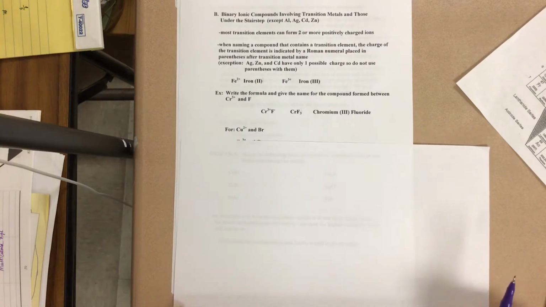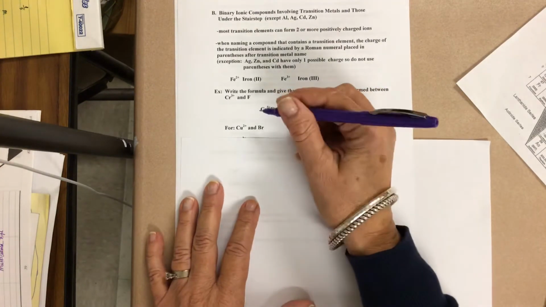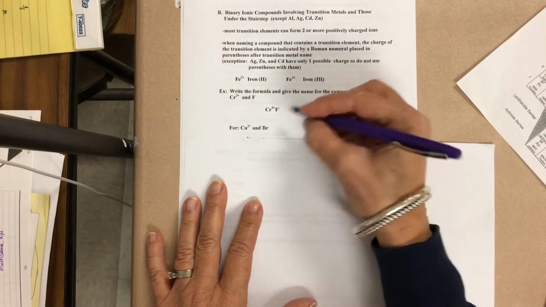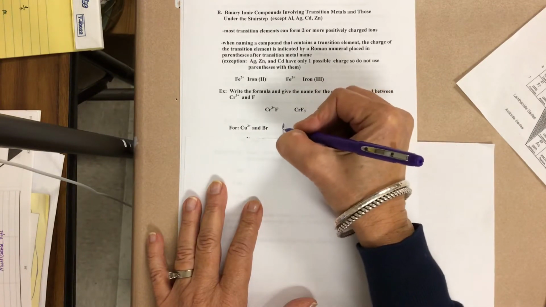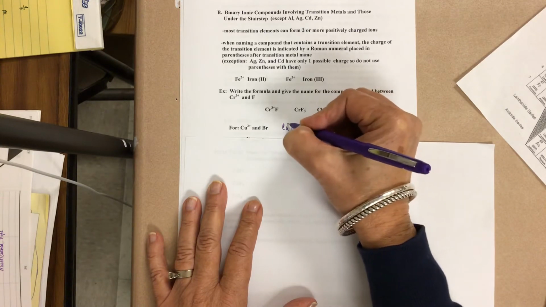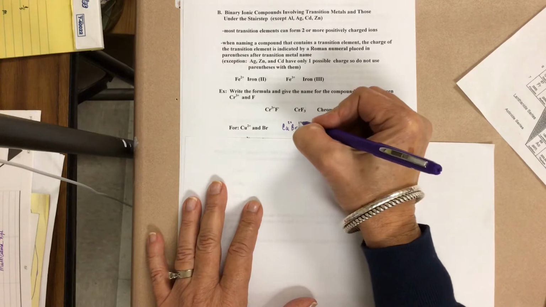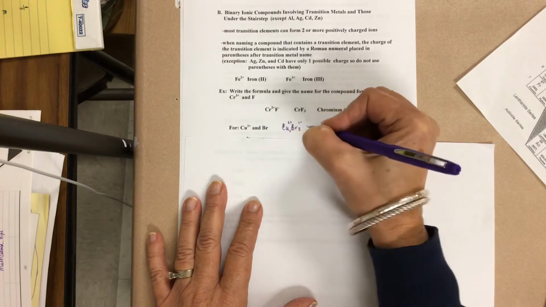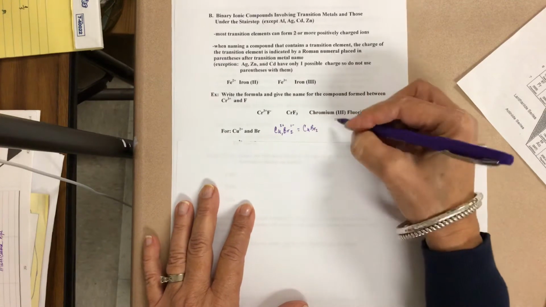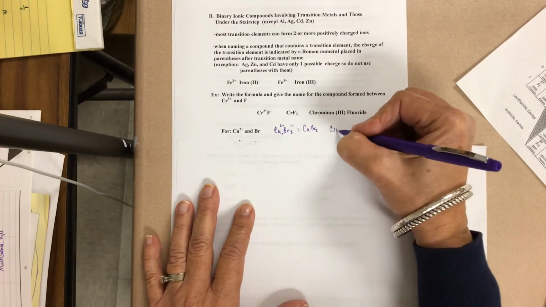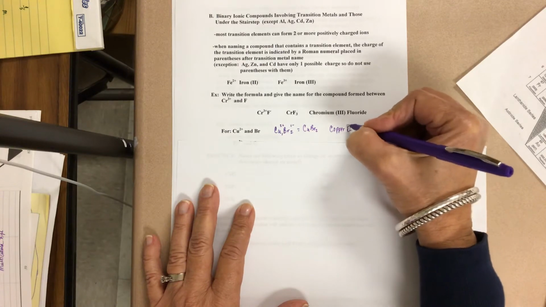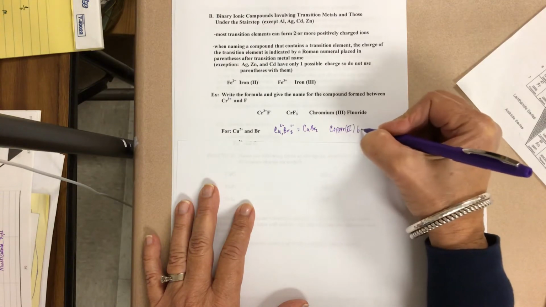Okay, so for Cu2+ and bromine, we've determined copper is a 2+. So you would write the formula for this as CuBr2, because this was a 2+, this was a 1-. They didn't equal 0, so you crisscrossed. So it's CuBr2. You would name that copper, Roman numeral 2, bromide.